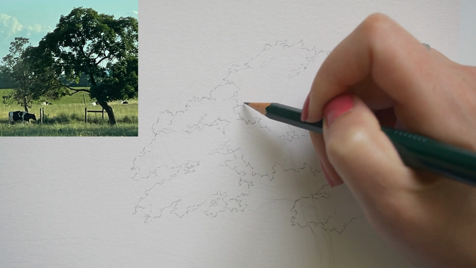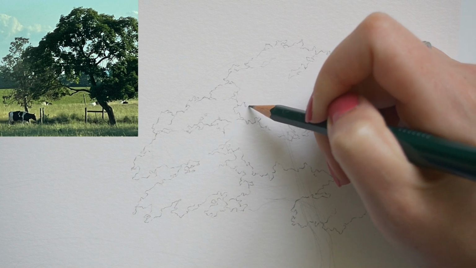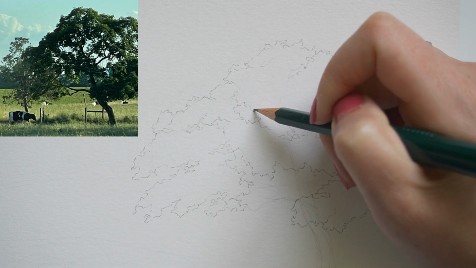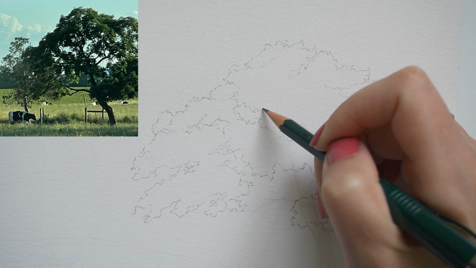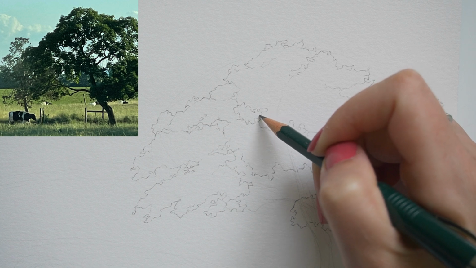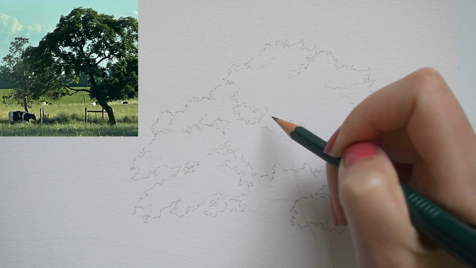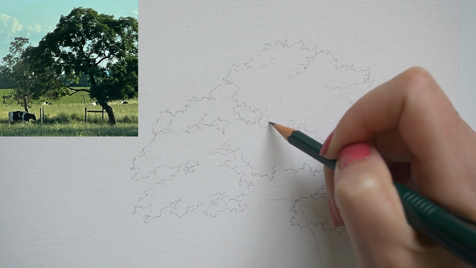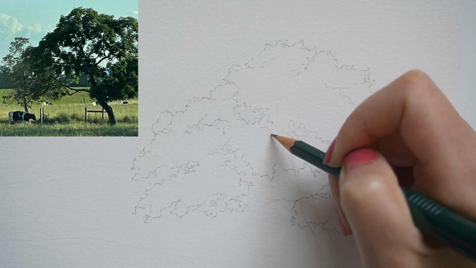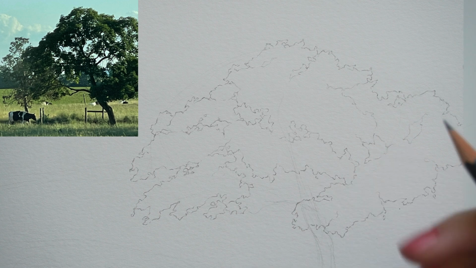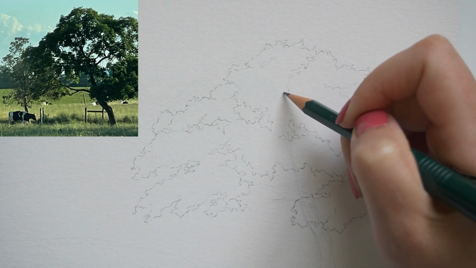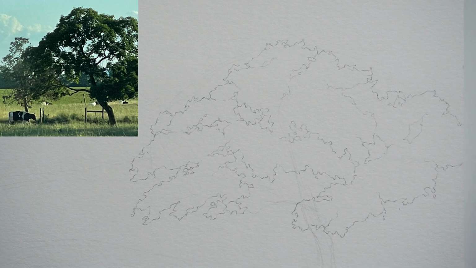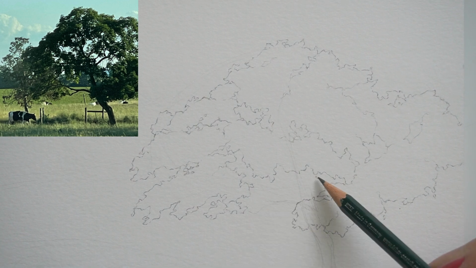And even though I'm not sticking to the reference image as gospel, it's still helpful to have it because I can place different sections into my composition in order to make it look more realistic, more intentional, more like an actual tree. Okay, so we've got an opening here.